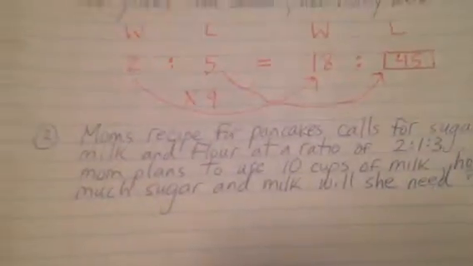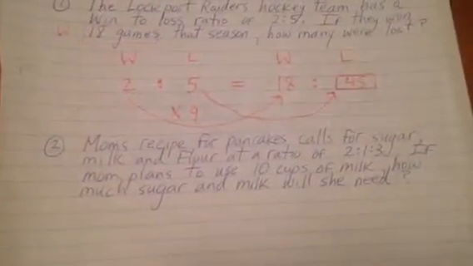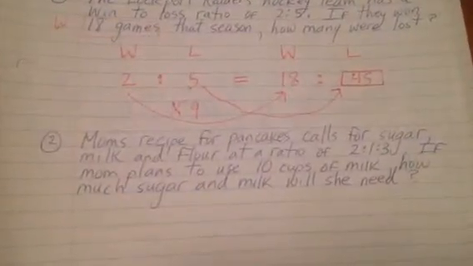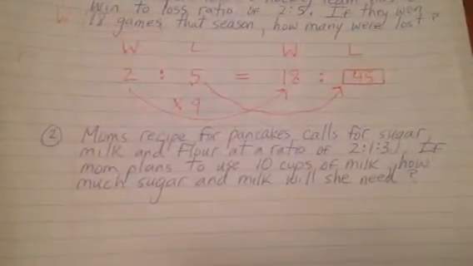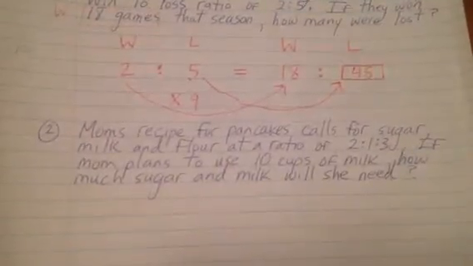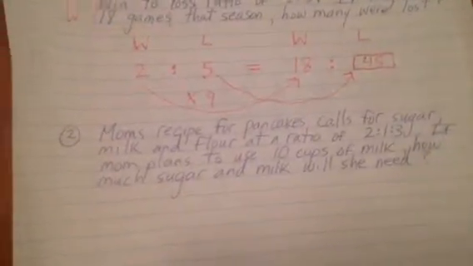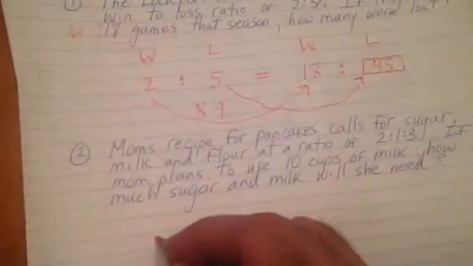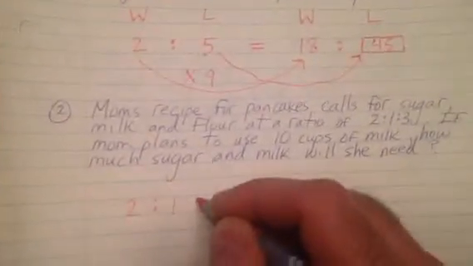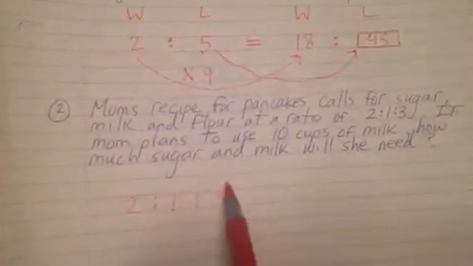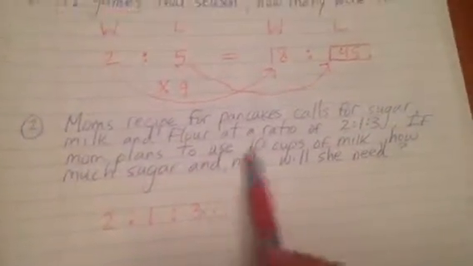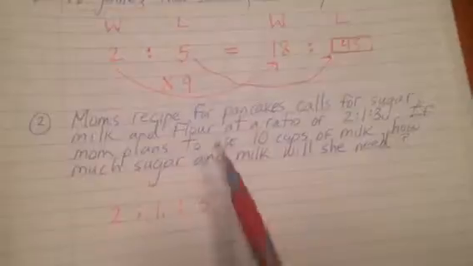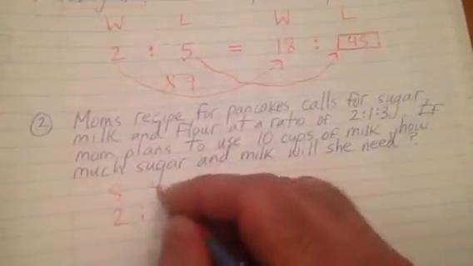A little bit different. So we have mom's recipe for pancakes calls for sugar, milk, and flour at a ratio of 2:1:3. If mom plans to use 10 cups of milk, how much sugar and flour will she need? So once again, I'm going to set up a ratio on my left side, 2:1:3, and above the numbers, I want to write down letters. In this case, it is sugar, milk, and flour. So S, M, and F.